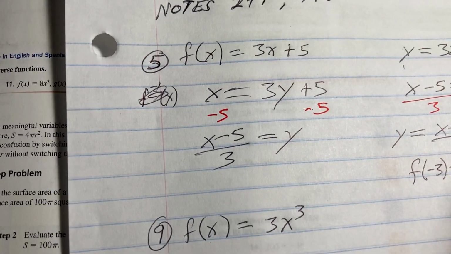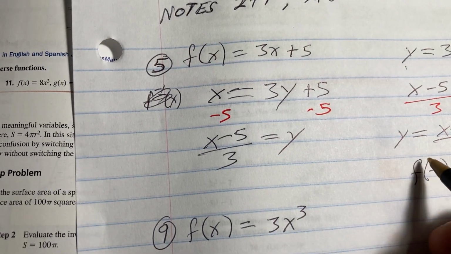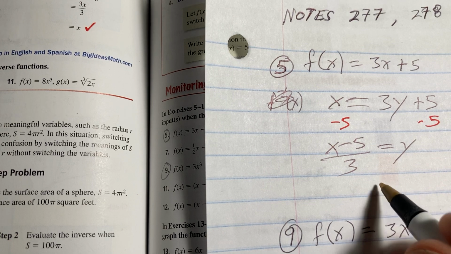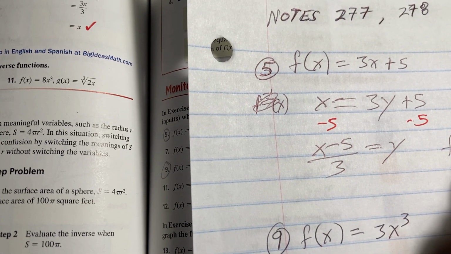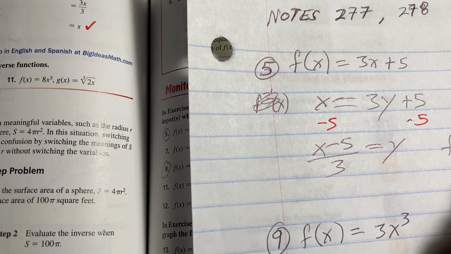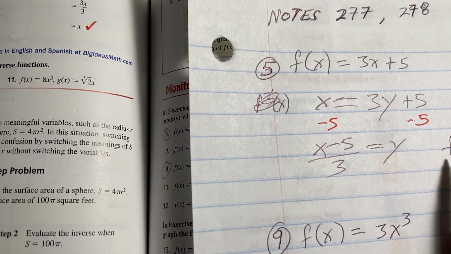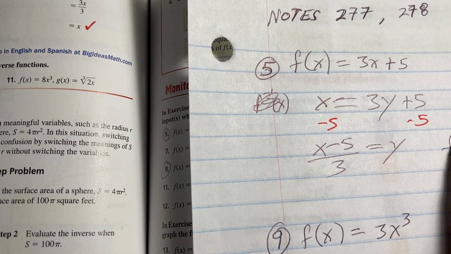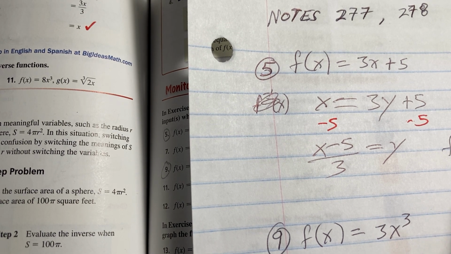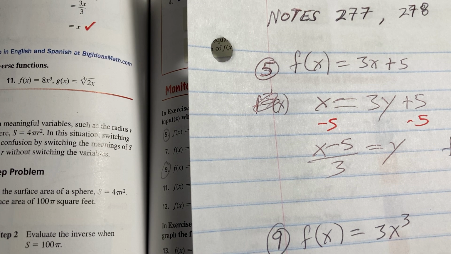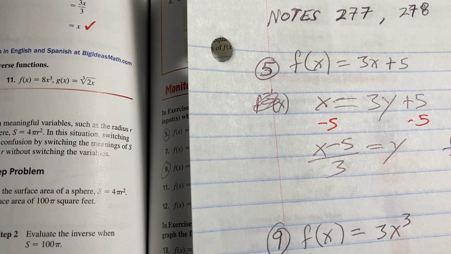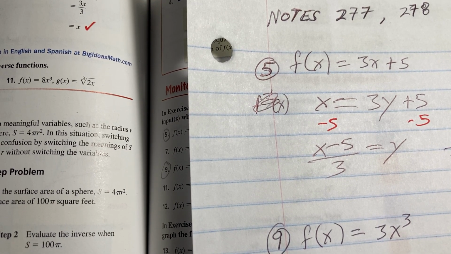Sometimes this inverse function is written like this, in f of x notation. Instead of this, you can write f to the power of -1 of x equals y. So that would be an inverse function. The inverse of x equals x minus 5 all over 3.